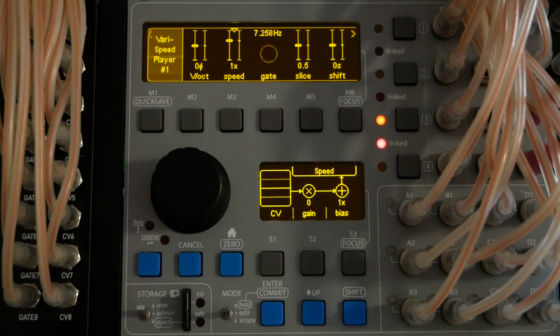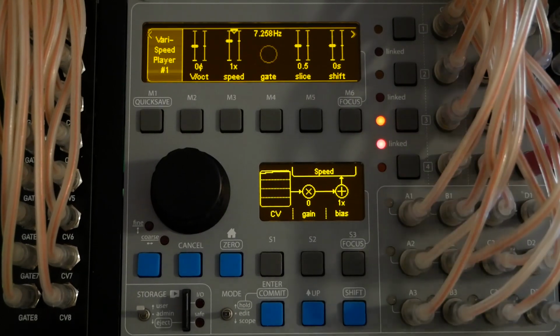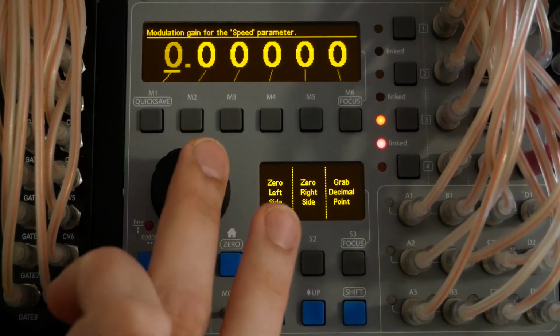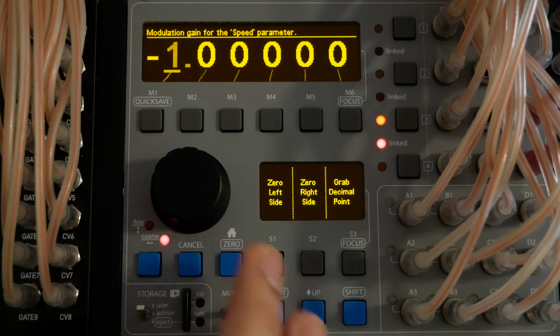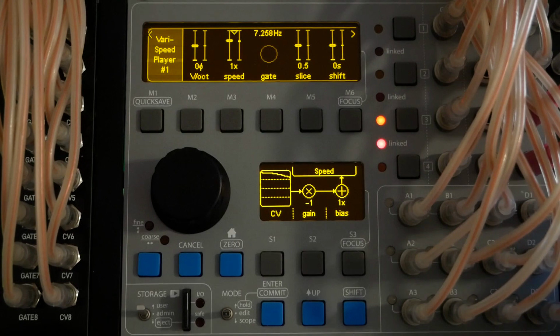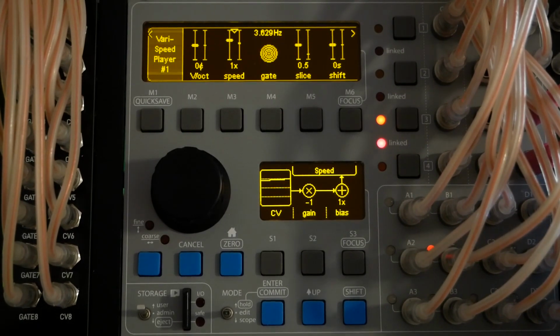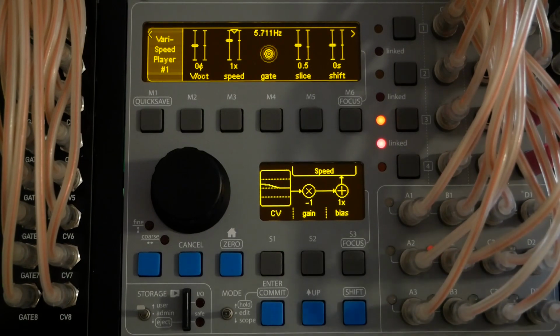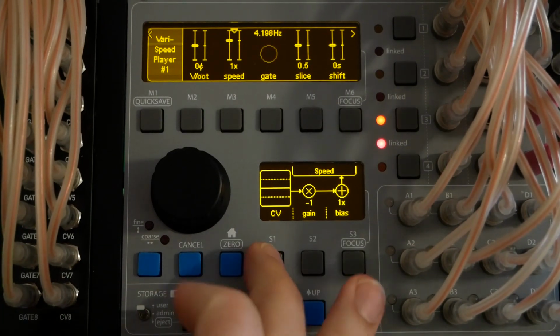And because I want speed to go down as I push the fader up, we're going to set the gain to -1 by rotating the encoder to the left. And that should give us some fun little speed control. Very nice.